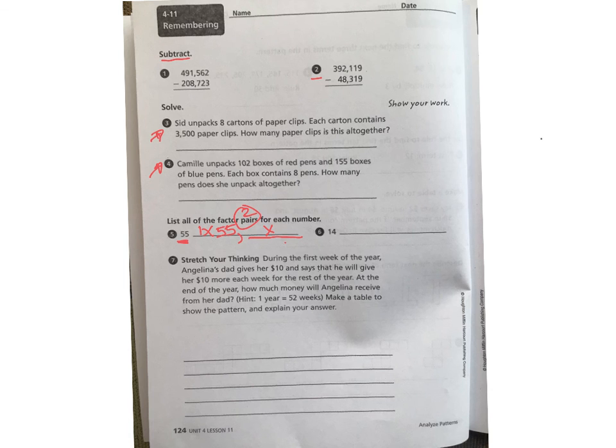Then for 14, same thing. One of the pairs is 1 times 14. That's one of them. I want you to figure out the other factor pair. You can always look at your multiplication table to figure out what 2 numbers, when you times them, are going to be 14.